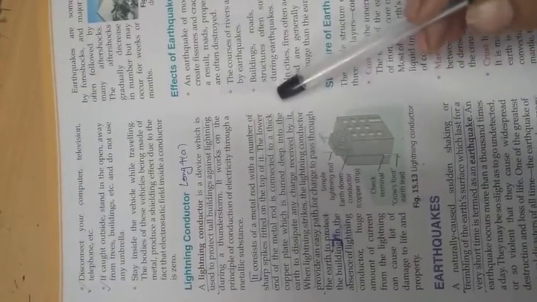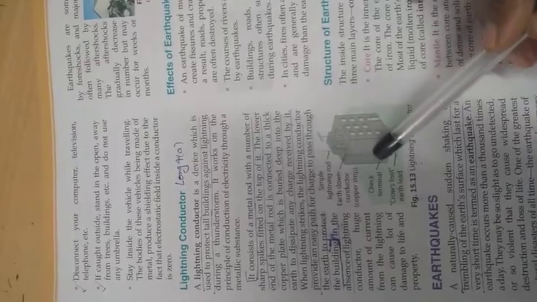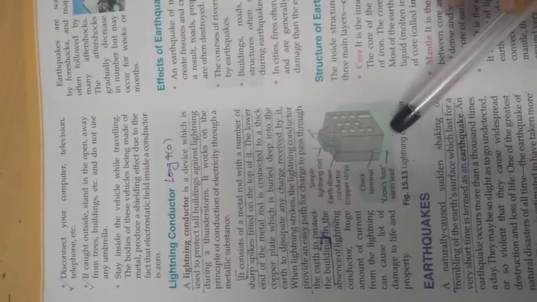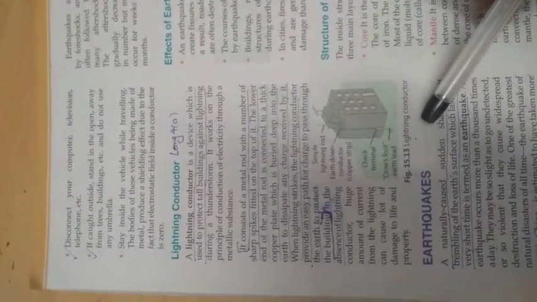Whenever lightning strikes, the lightning conductor provides an easy path for the charge to pass through the earth. In this way it protects the building. In the absence of a lightning conductor, a huge amount of current from the lightning can cause a lot of damage to life and property. So this is the lightning conductor and it is very important and beneficial for tall buildings.